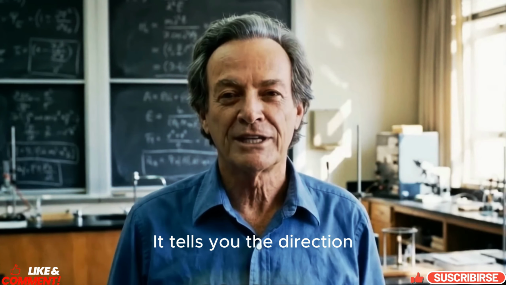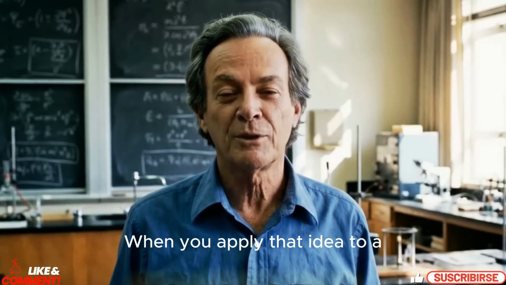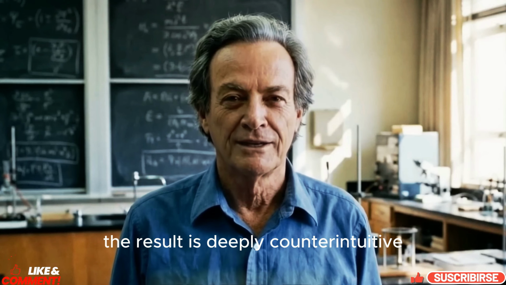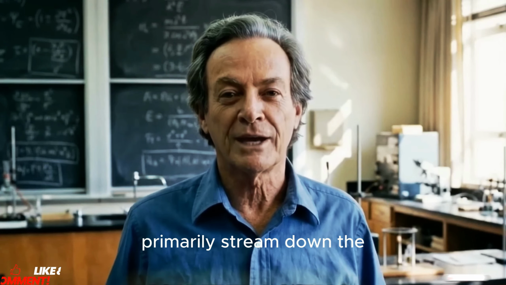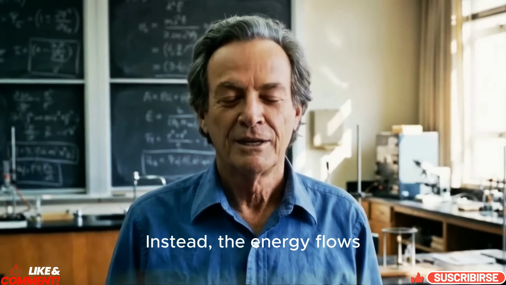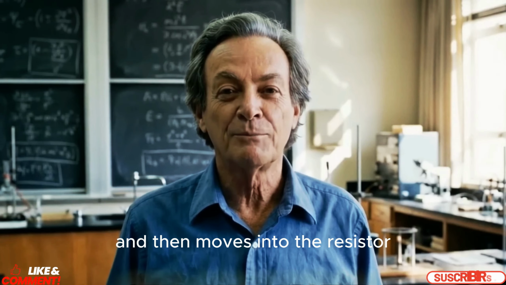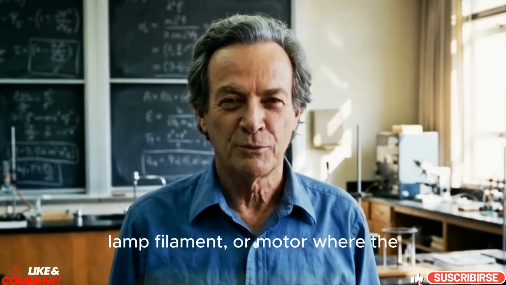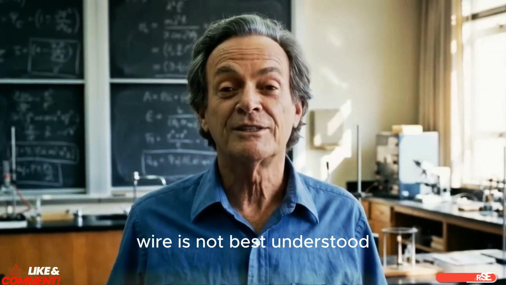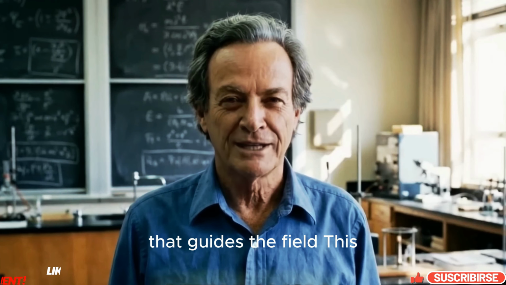It tells you the direction energy is moving and how much of it passes through a given area each second. When you apply that idea to a current-carrying wire, the result is deeply counterintuitive. The energy does not primarily stream down the middle of the wire like cargo in a tunnel. Instead, the energy flows through the electromagnetic field in the space surrounding the wire, and then moves into the resistor, lamp filament, or motor where the energy is used. That means the wire is not best understood as a pipe full of traveling energy. It is better understood as a structure that guides the field.